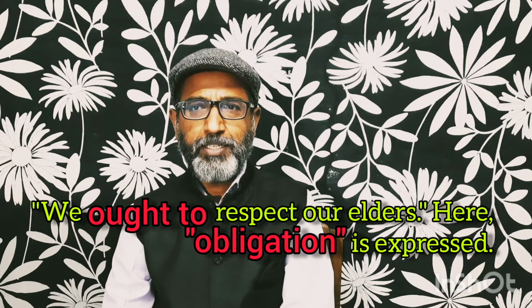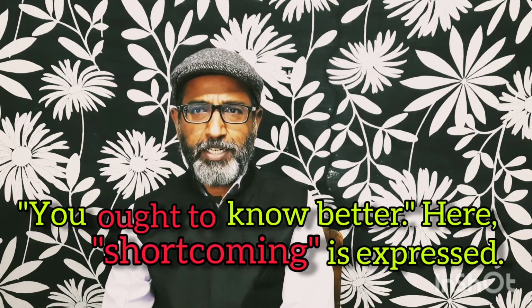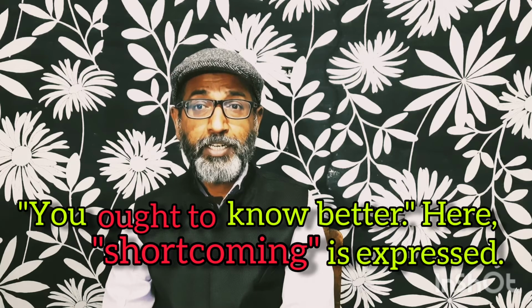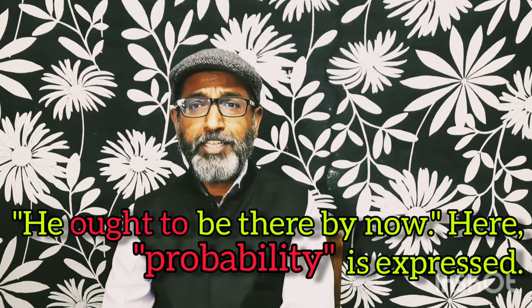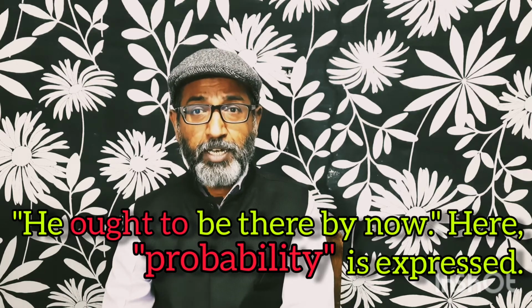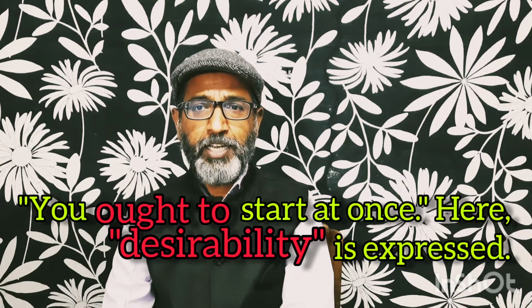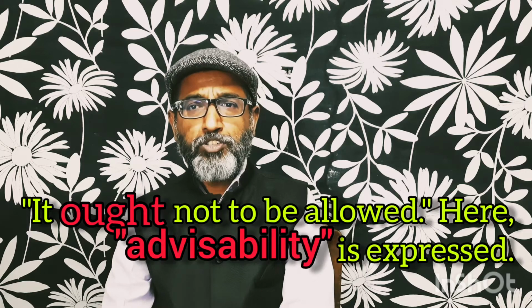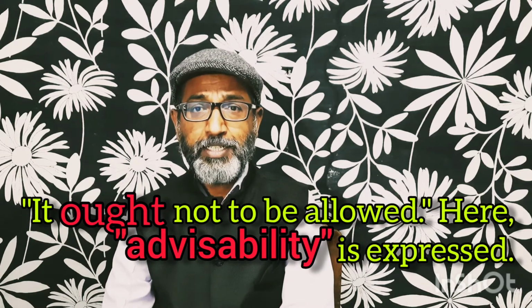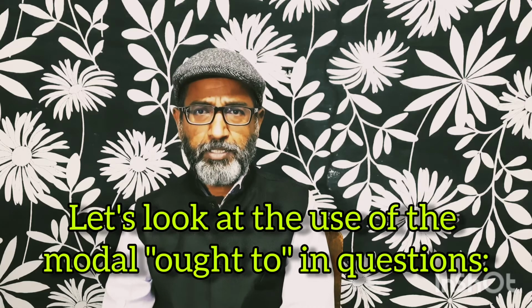We ought to respect our elders. Here obligation is expressed. You ought to know better. Here shortcoming is expressed. He ought to be there by now. Here probability is expressed. You ought to start at once. Here desirability is expressed. It ought not to be allowed. Here advisability is expressed. Let's look at the use of the modal ought to in questions.